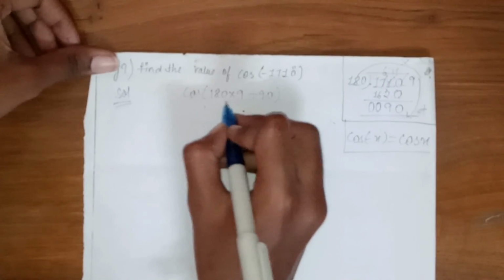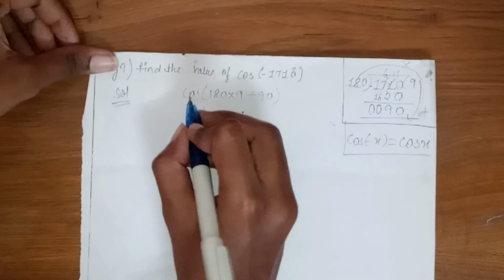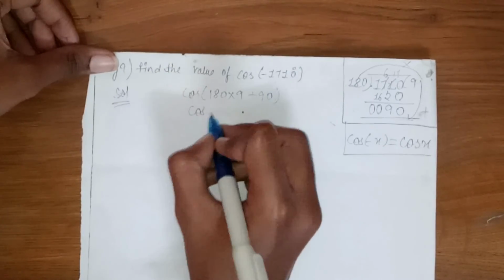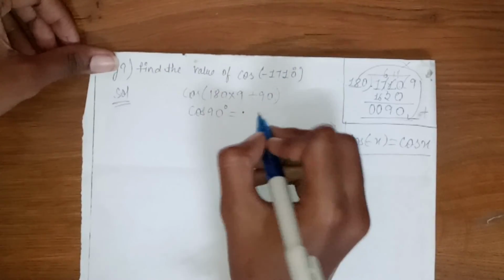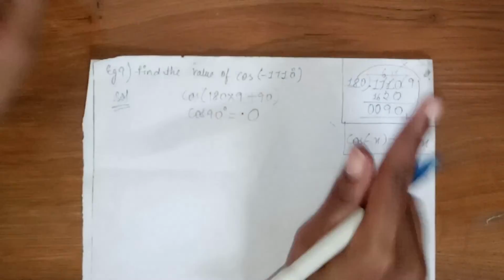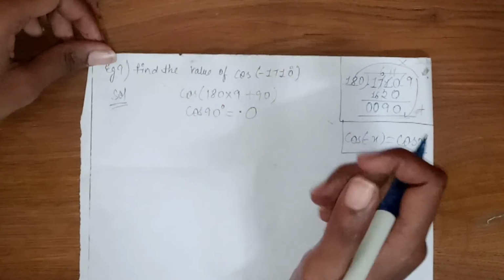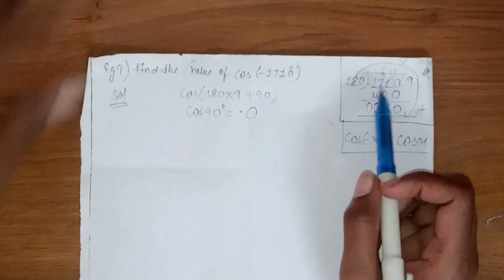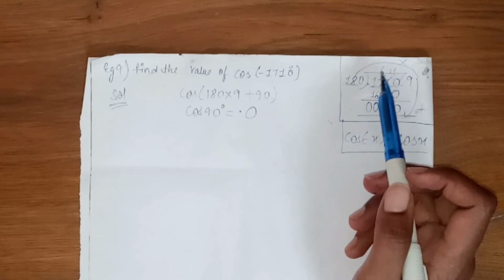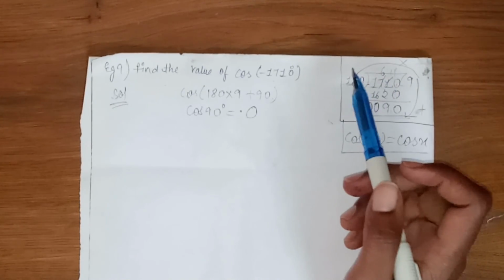When you get 180 into 9, don't remember this, just remember 90. So what is cos 90? Cos 90 is 0, from the trigonometric table values. So guys, we have completed the exercise 3.2 examples, that is example 6, example 7, example 9.